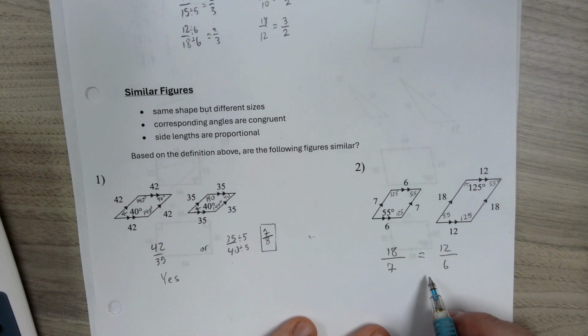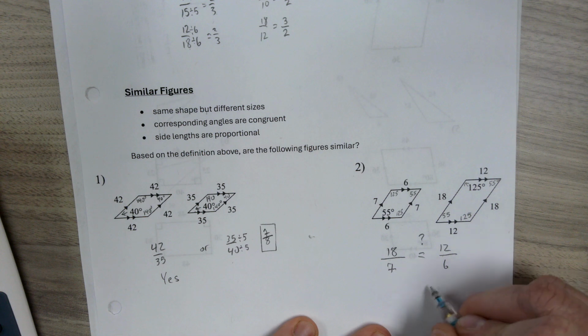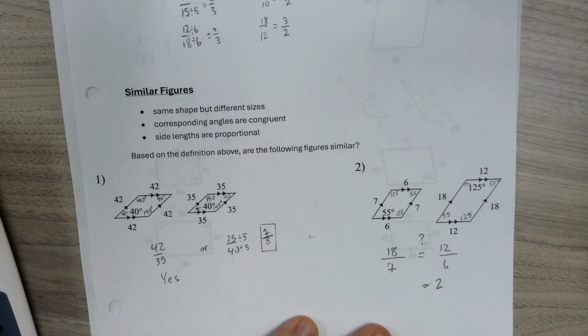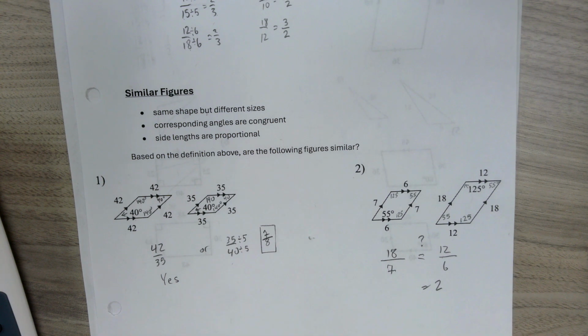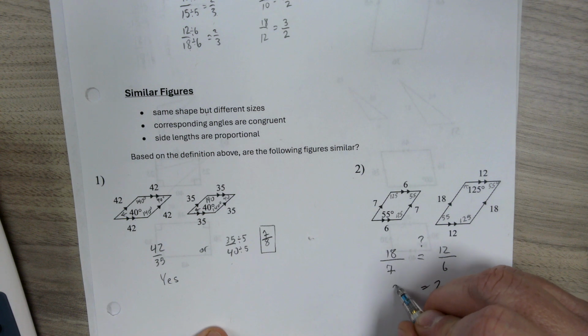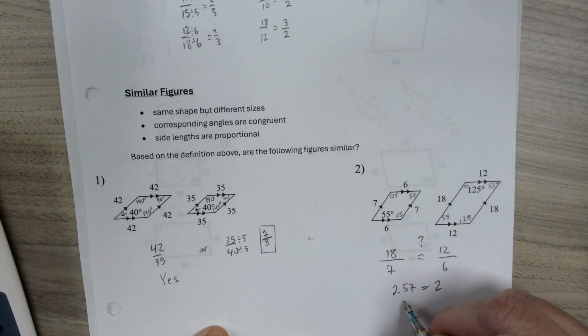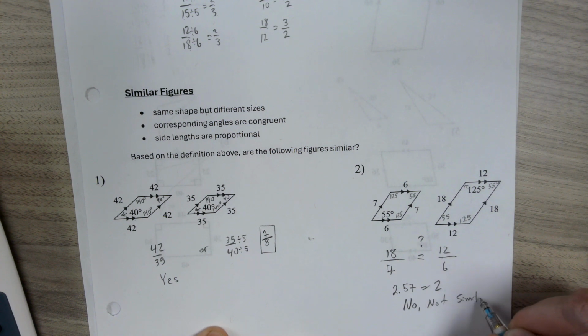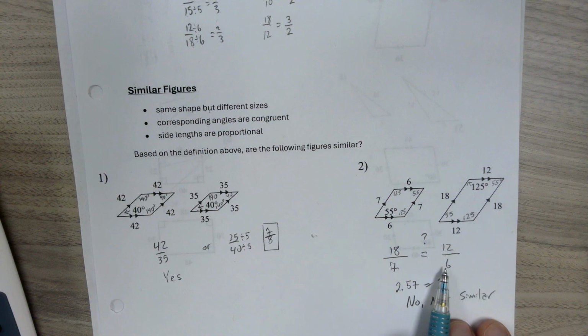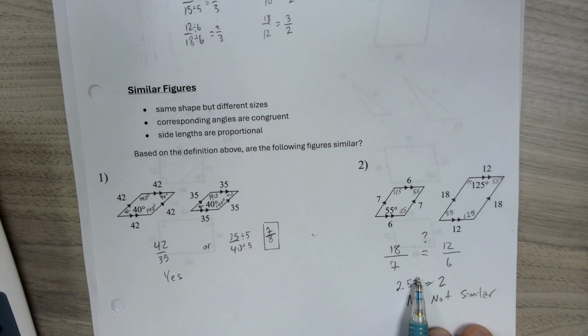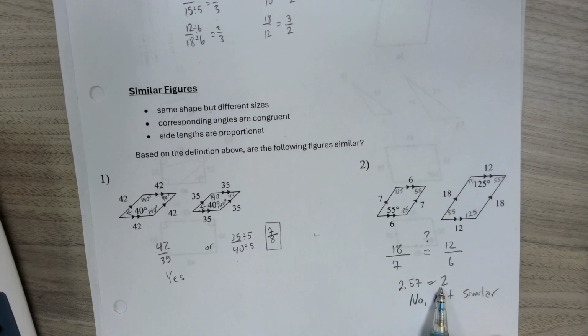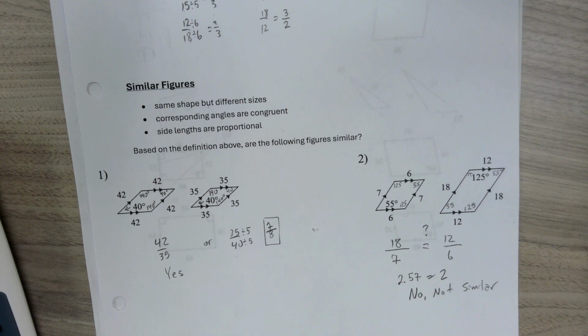Now, are these truly equal? I'm going to put a little question mark here. Well, 12 divided by 6 is just 2. And 18 divided by 7 is more than 2. It's actually 2.57-ish. No, not similar. In order for these to be similar, these should be equal values. They should be equal to each other. And we can see in decimal form they do not. This is equal to 2. This is greater than that.